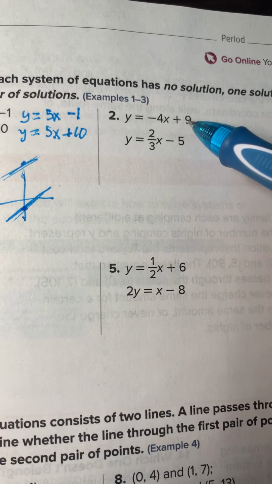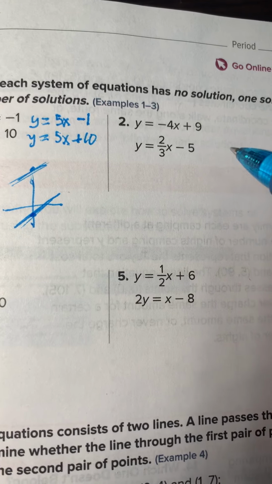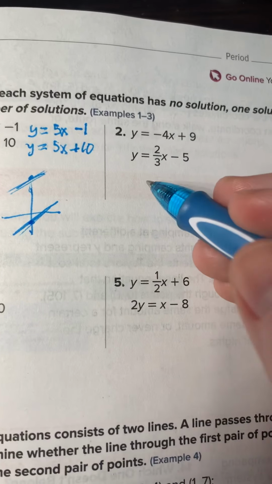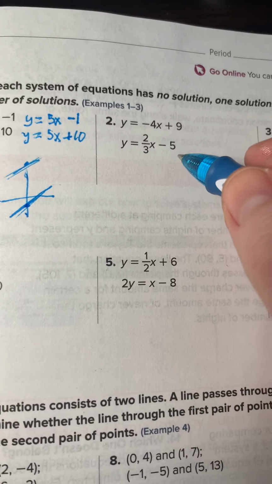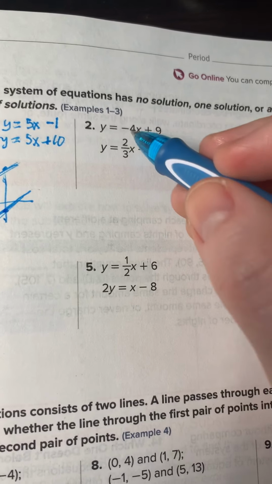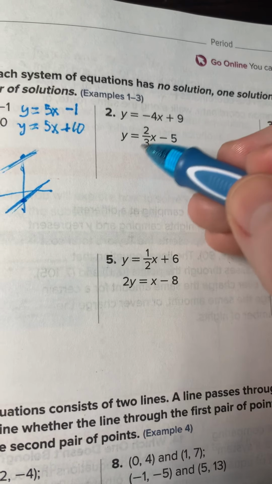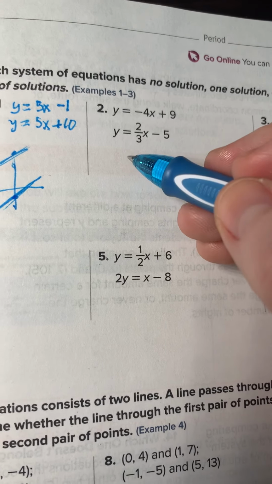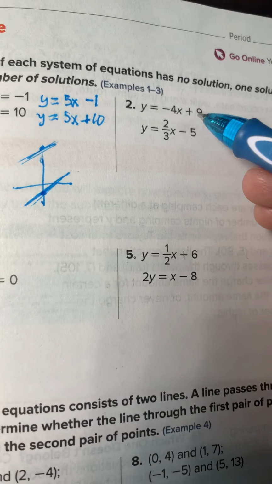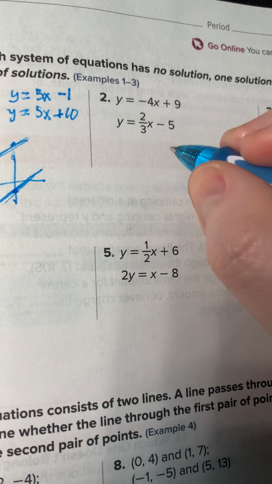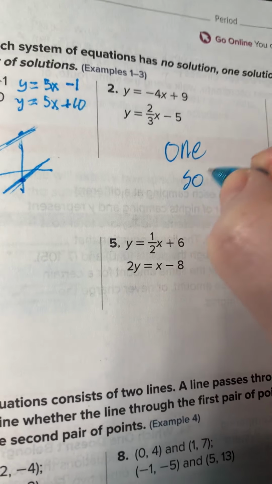Is it in y equals mx plus b? Yep. Okay, so good. Yay, no extra work for us. So now what we have to figure out is, do the slopes differ or are they the same? They are different. Do they have different y-intercepts there? Yep. So they will eventually cross. So this will have one solution.